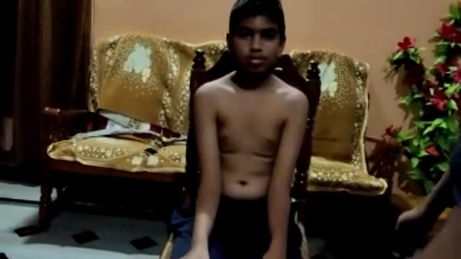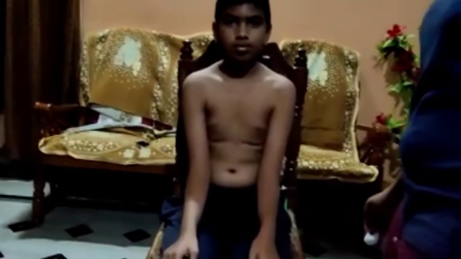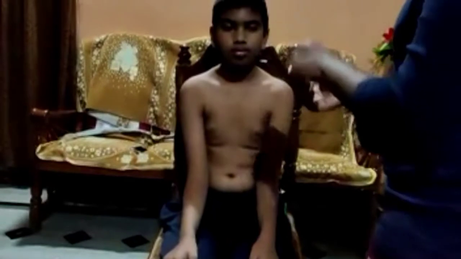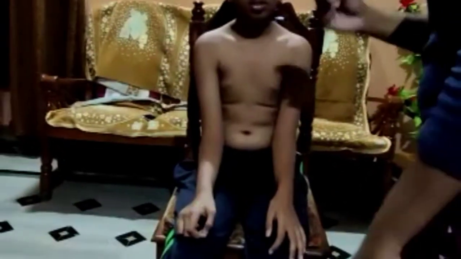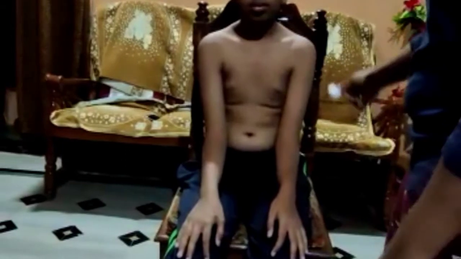Prepare a cotton wisp and ask him to close his eyes and ask him to respond whenever he feels it. Do it in a symmetrical pattern on both sides of the body.